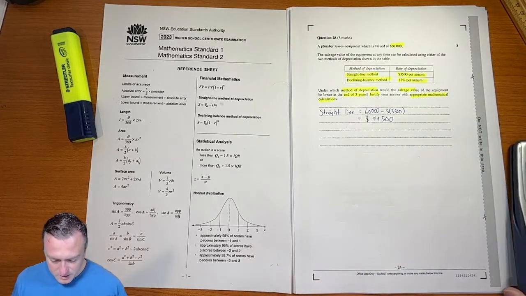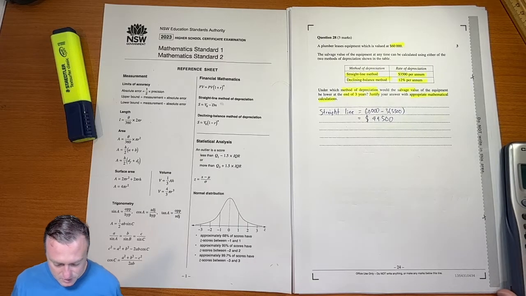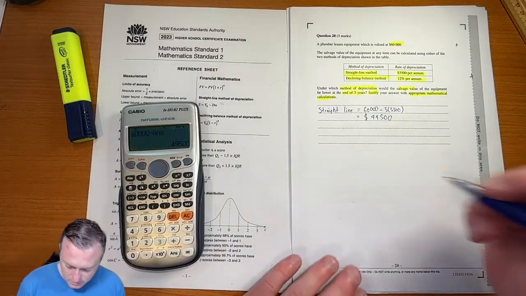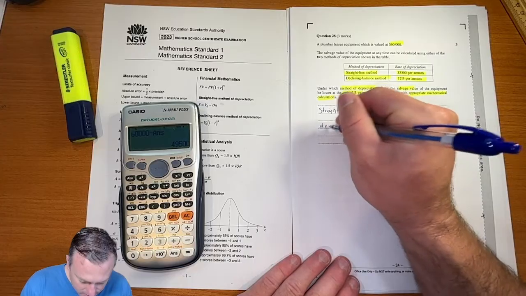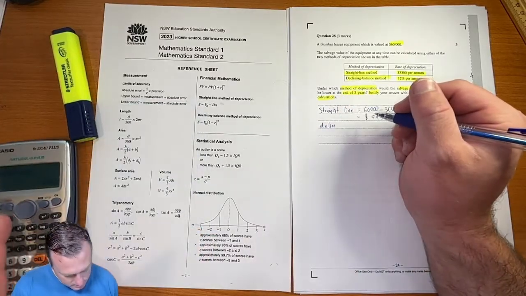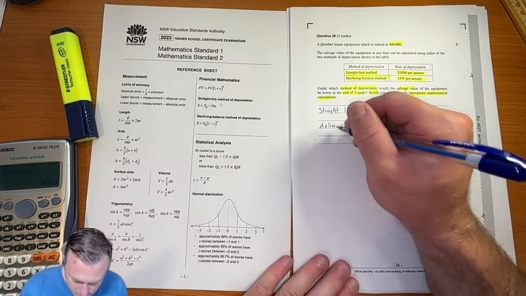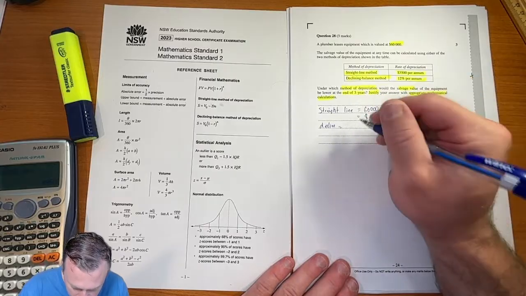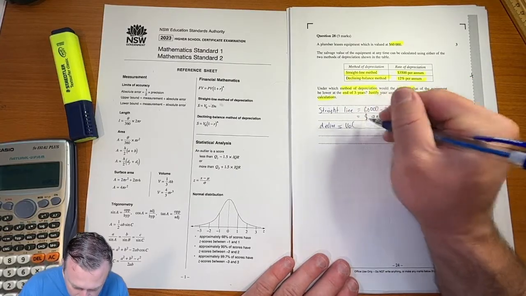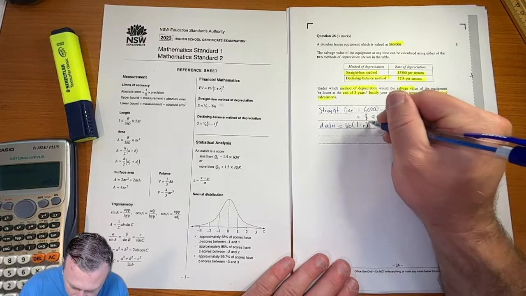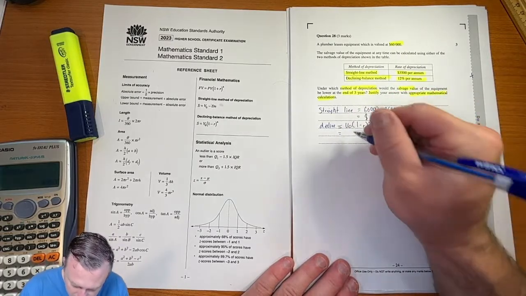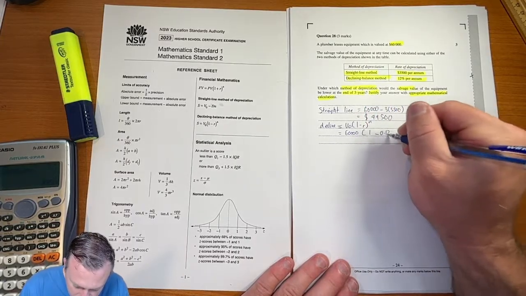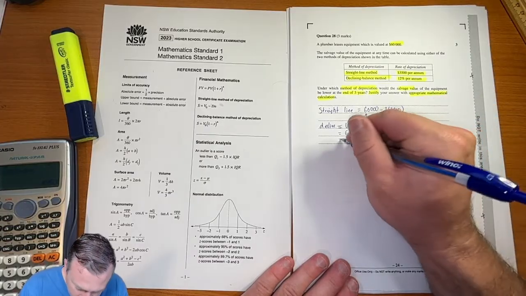$49,500. So then the declining balance method is a little bit different. That's when it's going to be depreciating each year, but then it's like interest on its interest. So the declined value is equal to V0 bracket 1 minus R to the power N. In this case, it was the $60,000, bracket 1 minus 0.12 to the power of 3.